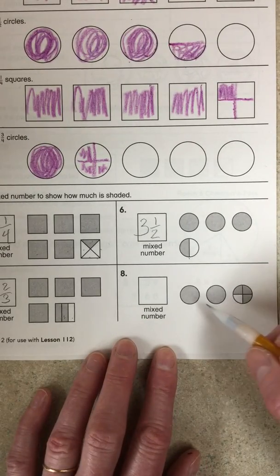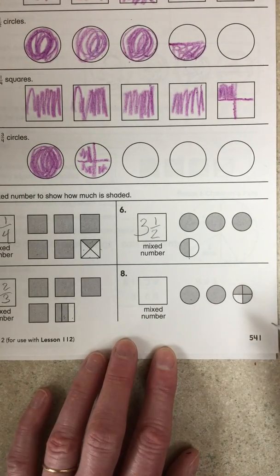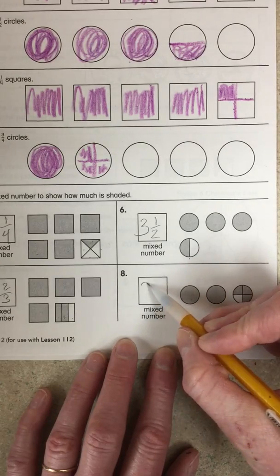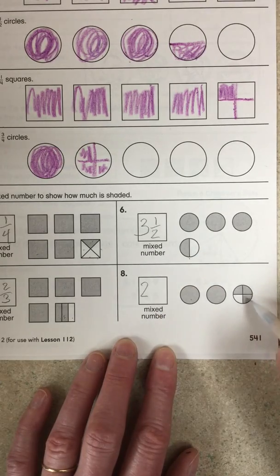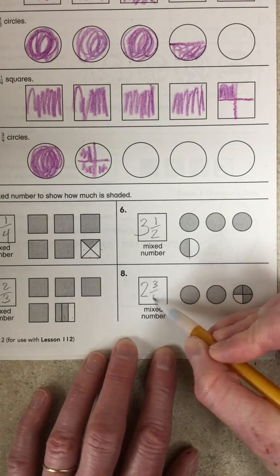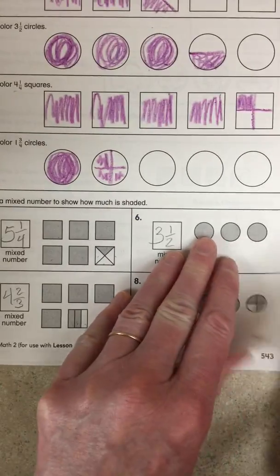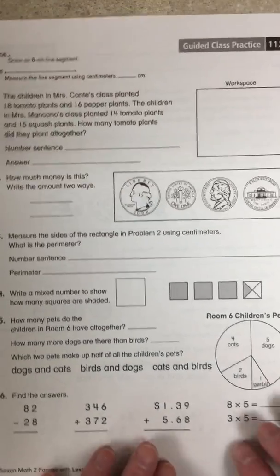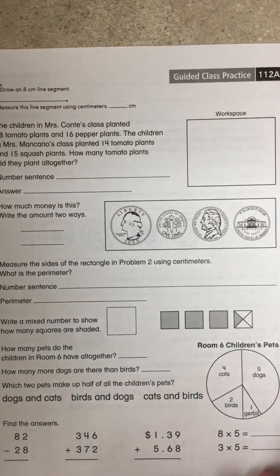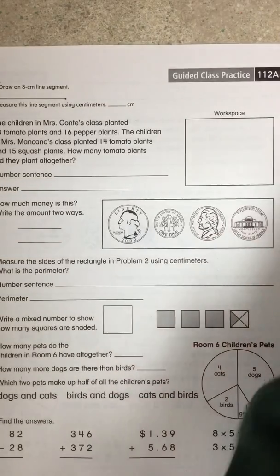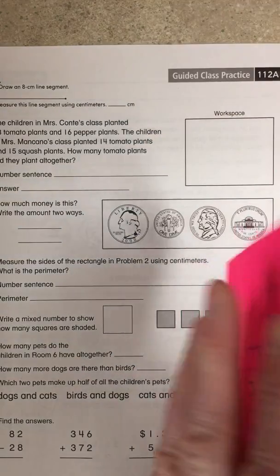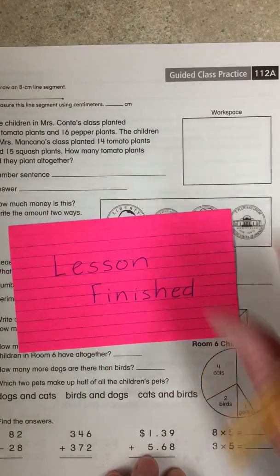And this one, 2 whole ones, 3 out of 4. Then please complete the guided class practice, and your lesson is finished.